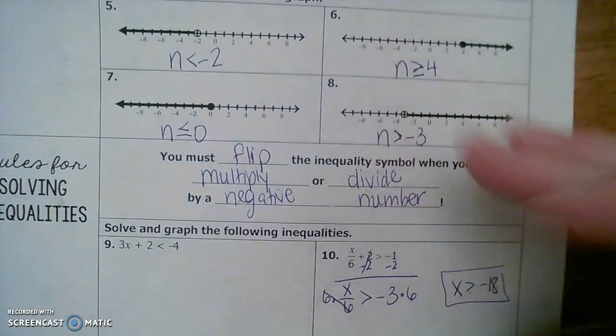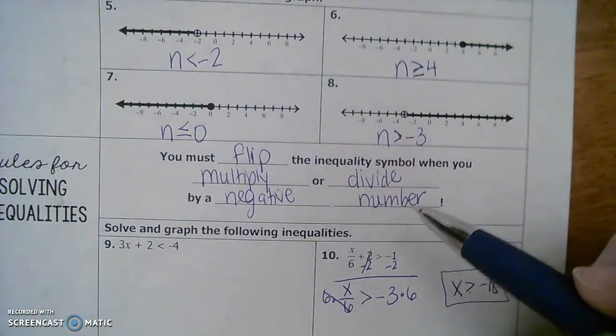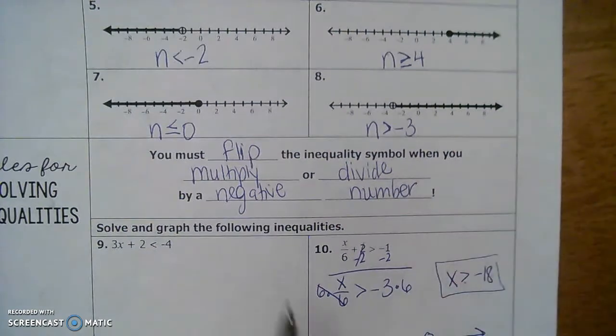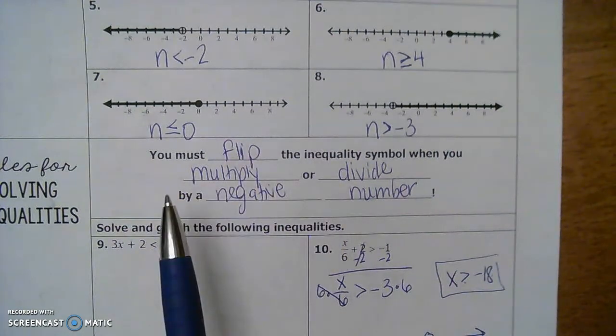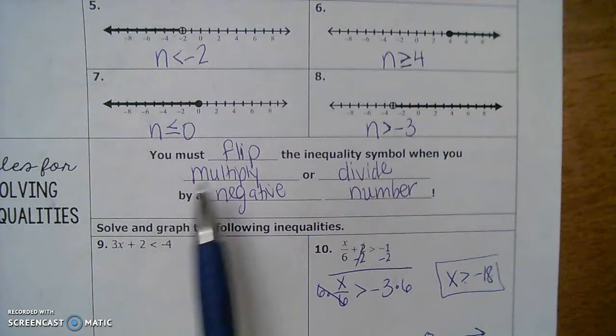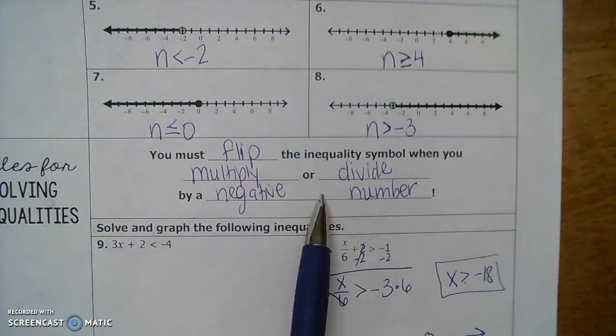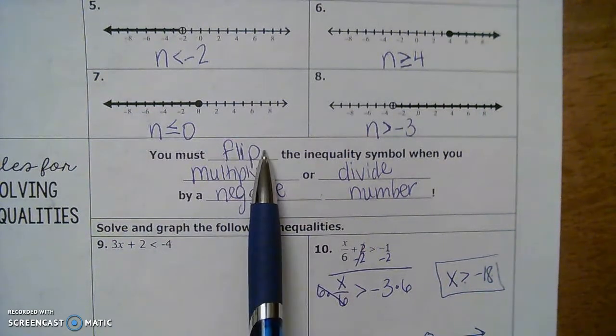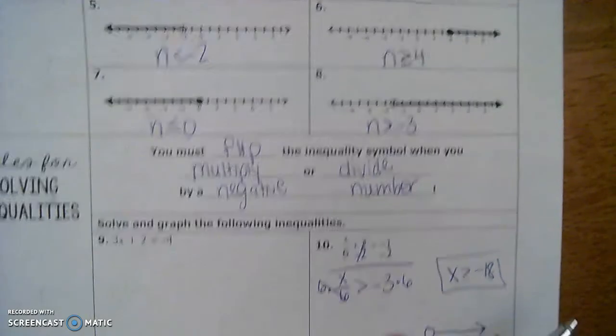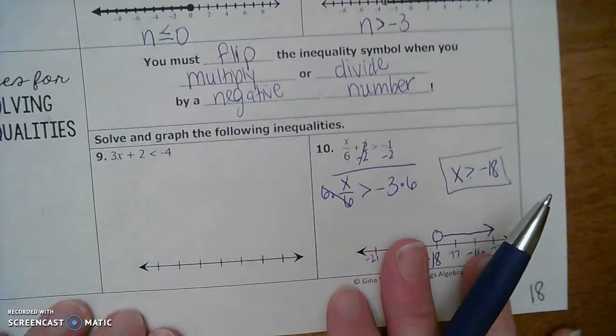So for the rest of the notes, we are going to be solving inequalities and then graphing our solutions. One thing you have to remember is that you solve these just like equations, only if you multiply or divide by a negative, you have to flip the inequality sign. So only when you multiply or divide by a negative. Adding and subtracting doesn't change it at all.